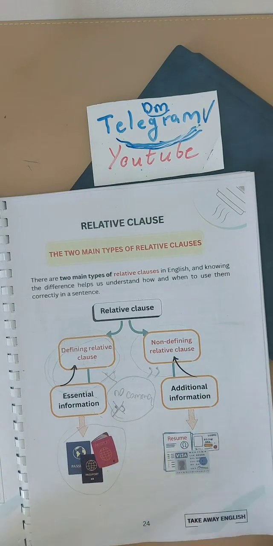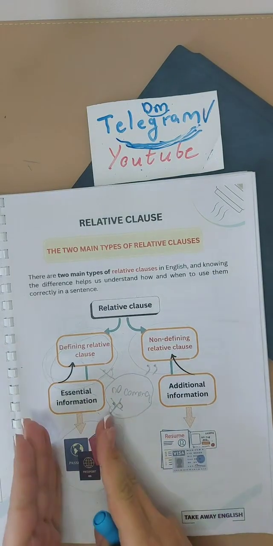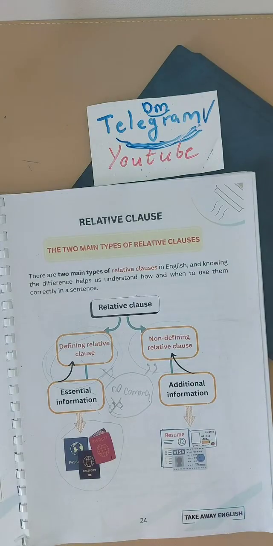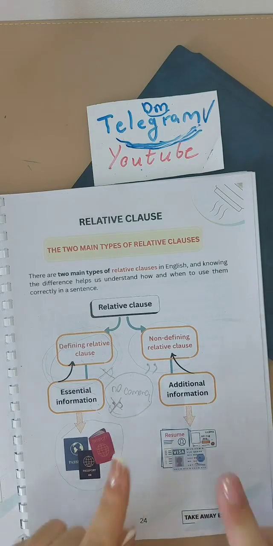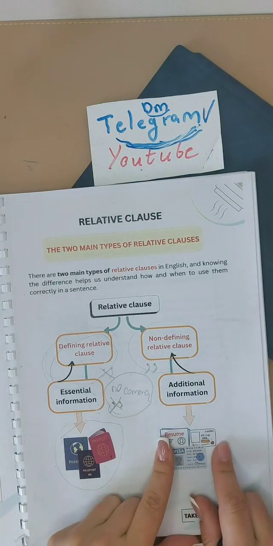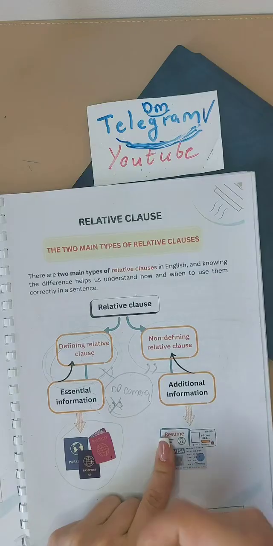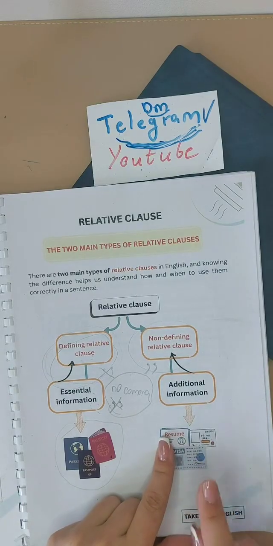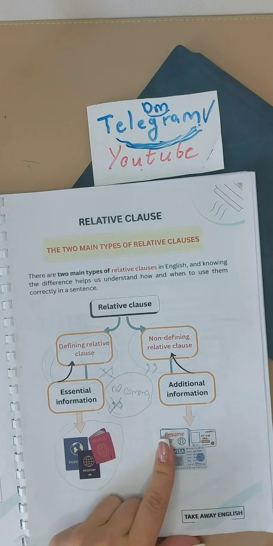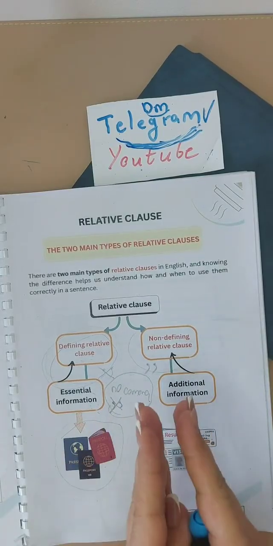So, non-defining relative clause. What is it? Defining is essential information, non-defining is additional information, okay? Non-defining relative clauses work differently. Here, the information is not essential. It is just extra information or just optional. In these sentences, the listener already knows who or what you are talking about. It is up to you if you want to add extra details or not.